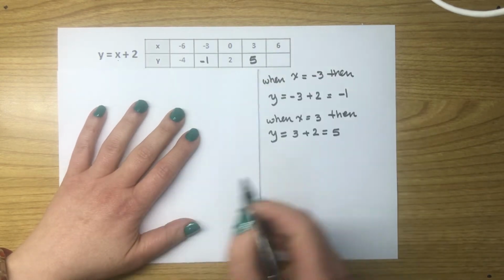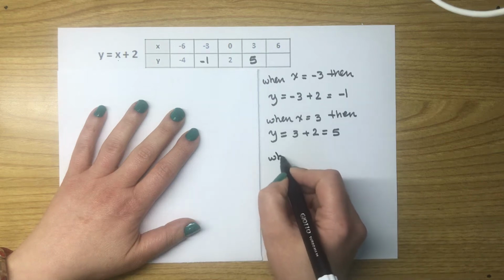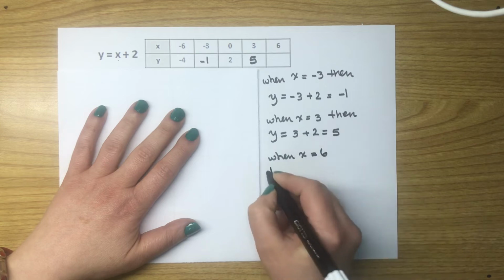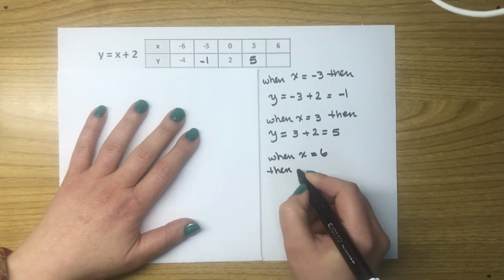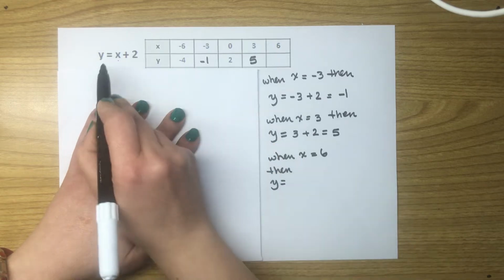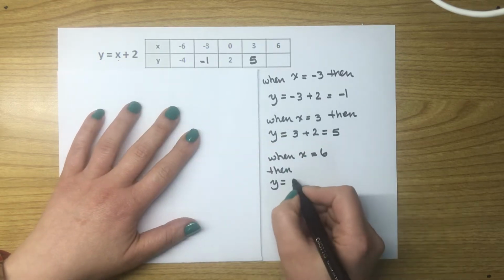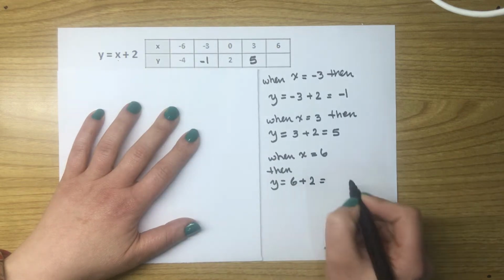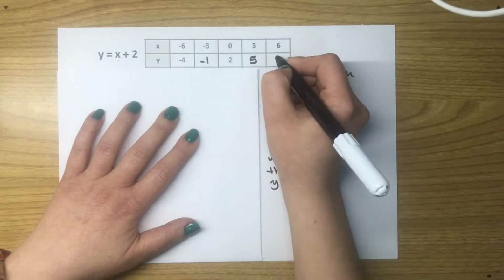Now when x equals 6, then y equals, instead of x I'm going to put 6 plus 2 equals 8.